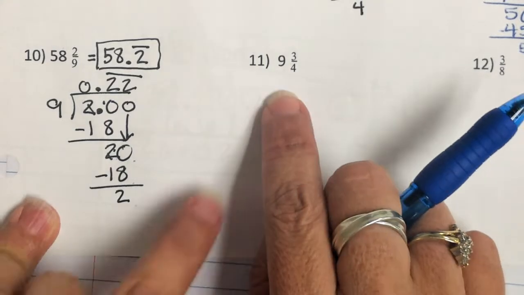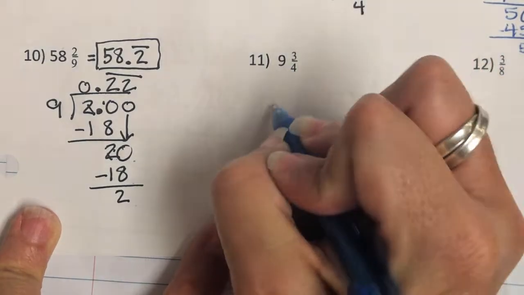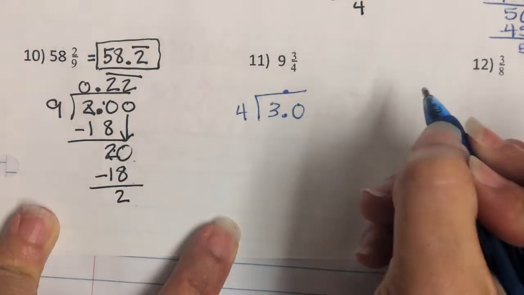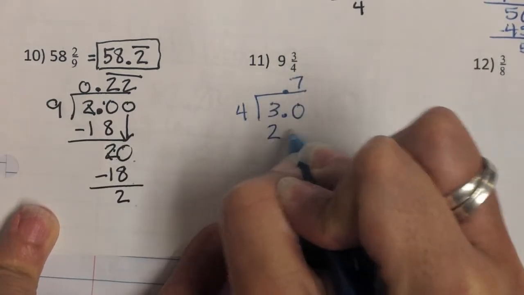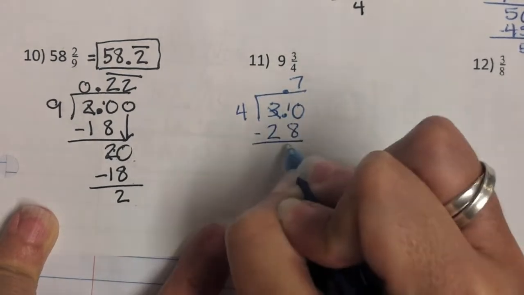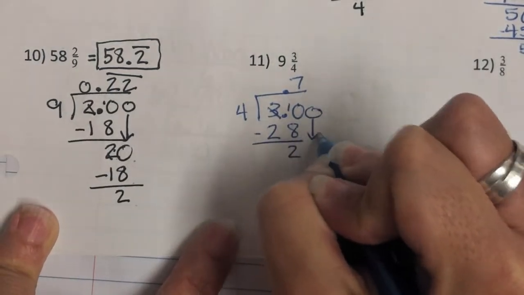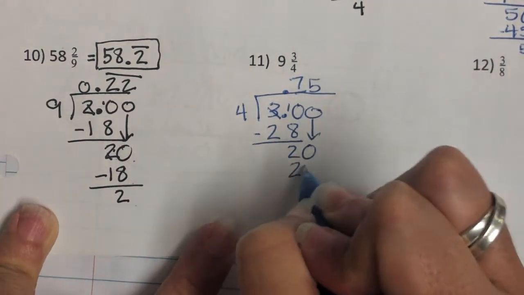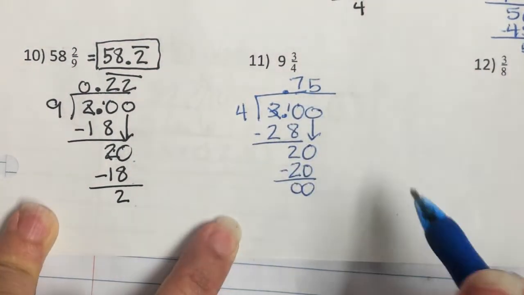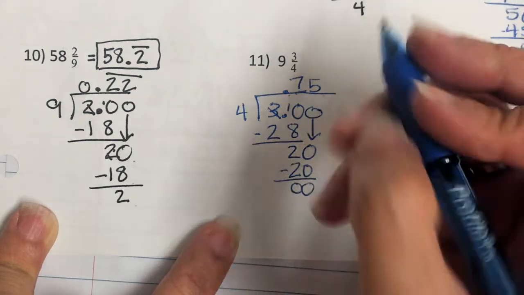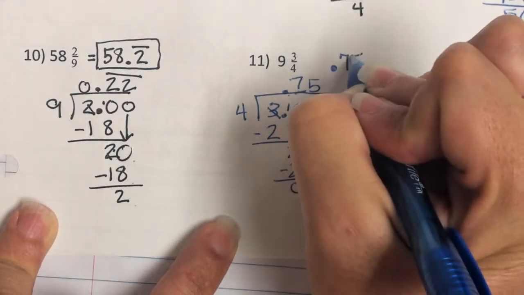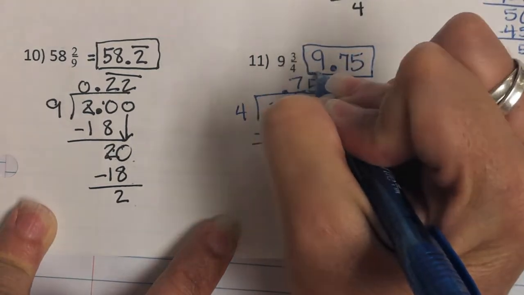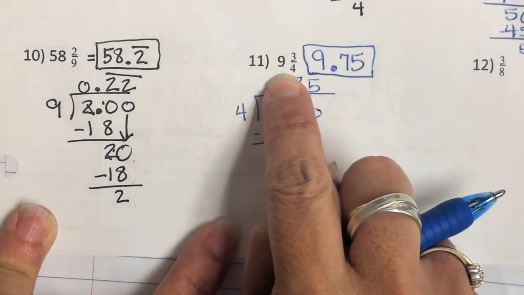Okay, number 11. 3 divided by 4. If I add a 0.0, 4 times 7 is 28. Bring down a 0. 4 times 5 is 20. Now, look, 0.75 is the end of the decimal. I need to add back in the 9. That is equal to that. Yes.